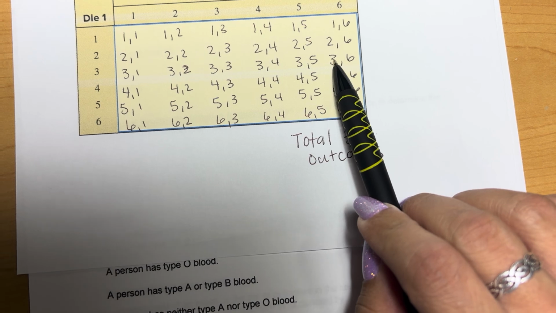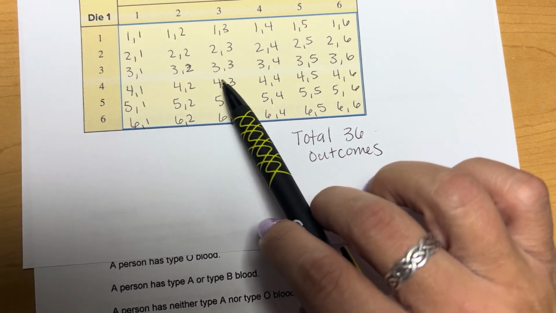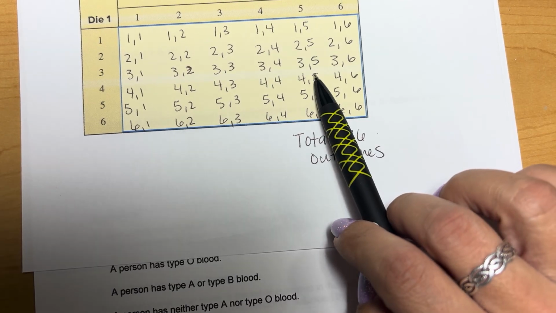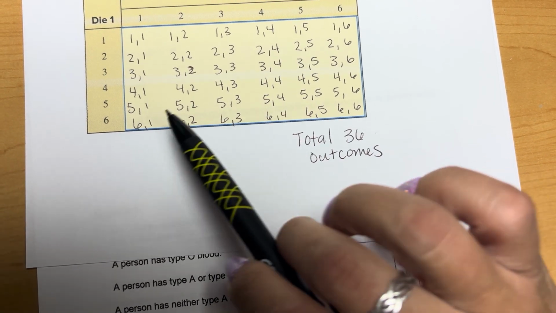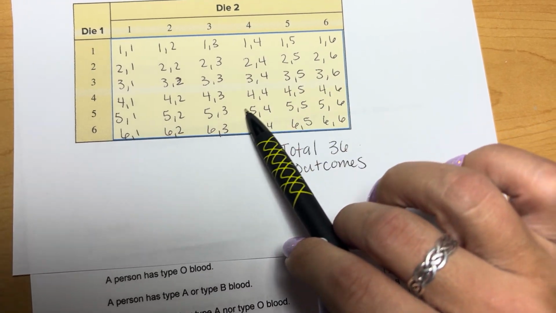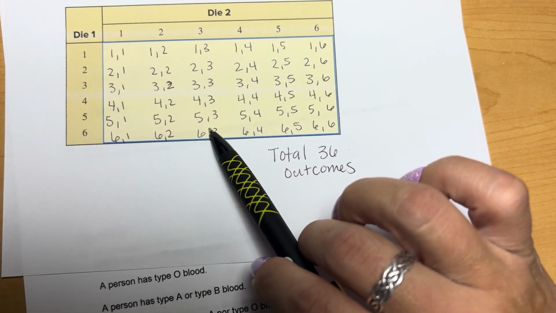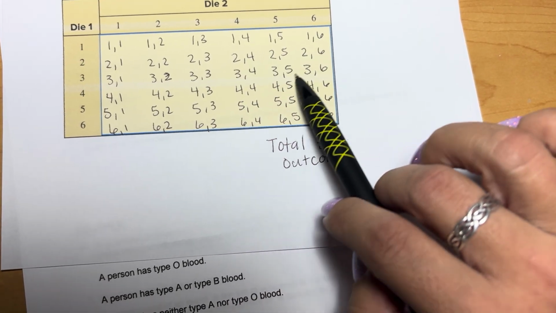Okay, so not here. We've got these first 2 lines, then up to here. We've got 5, 6, 7, 8. So not here. We've got 6, 7, 8. Not here. 7, 8. Not here. So basically, we're making this line right here. And this corner is not included because those would be 9 or higher.